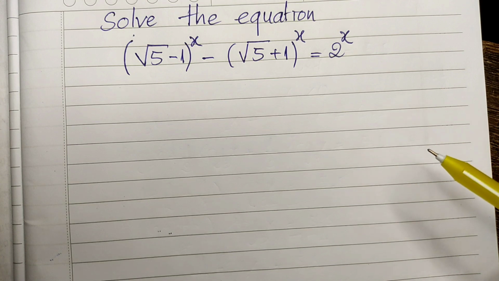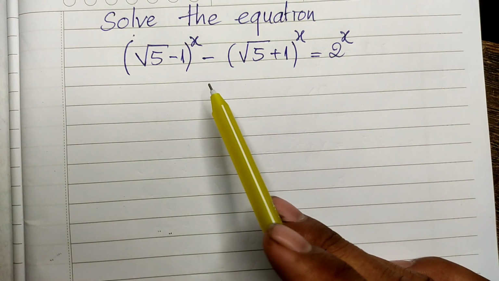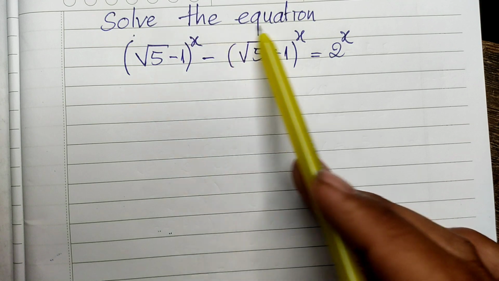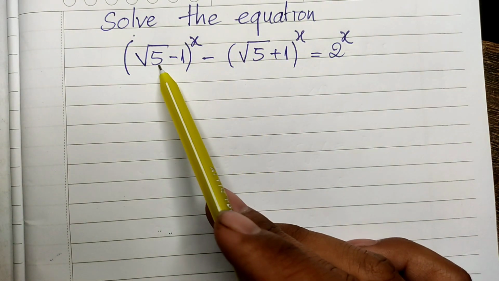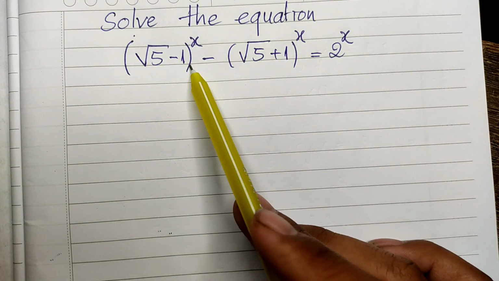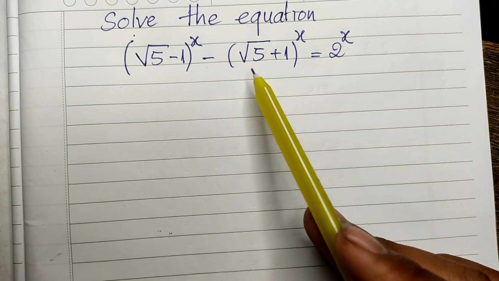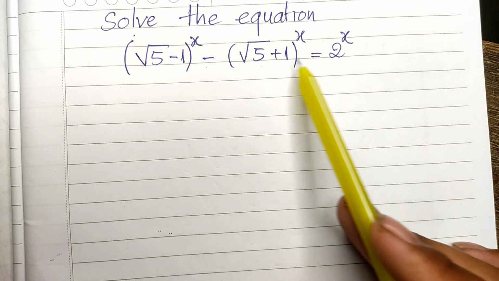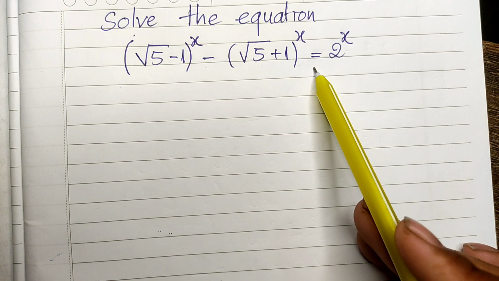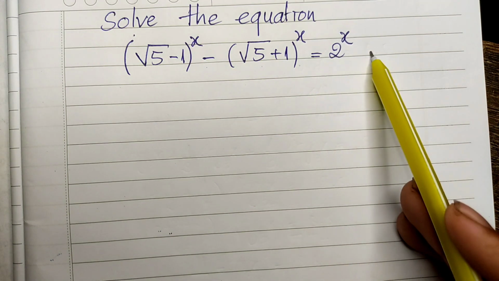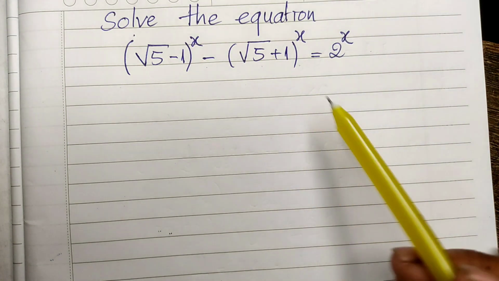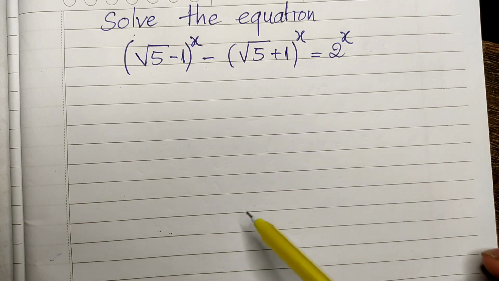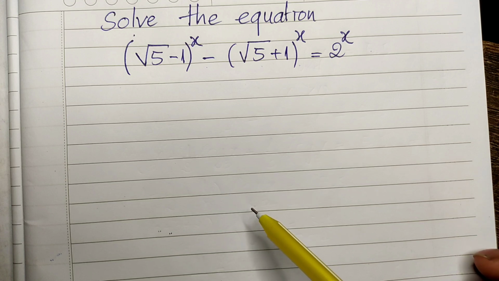Today I have one exercise on paper. Solve this equation: (√5 − 1)^8 − (√5 + 1)^8 = 2^8. Do you know how to show this? If you know it, please do it. When you have done it, please come back and watch my video from beginning to end to verify your solution.